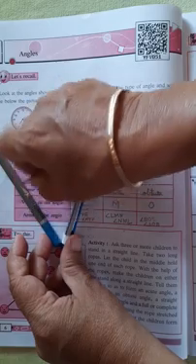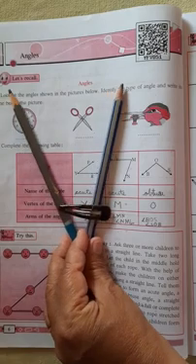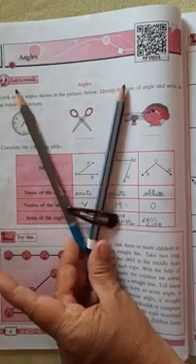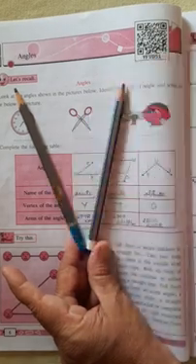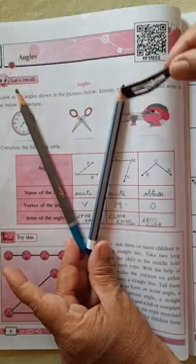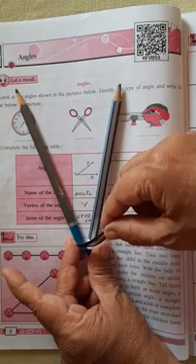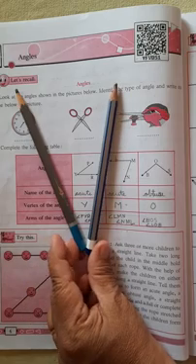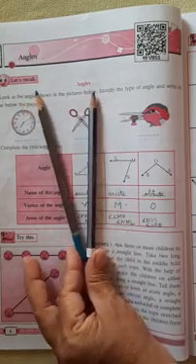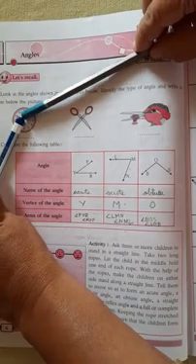This angle is formed here. So have you understood? This is the angle between the two rays or between the two pencils. I'm holding the pencil like this. I have joined the corners of the pencil. So where is the angle formed? Is it formed here? No, where the two pencils are meeting, at this corner the angle is formed, and this point is called a vertex. Vertex.